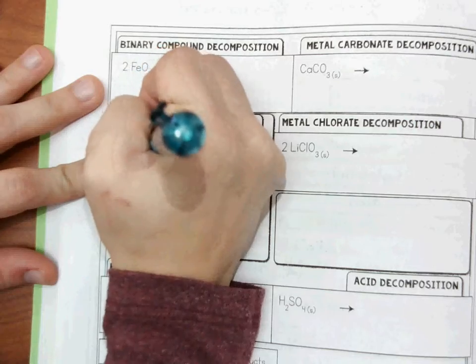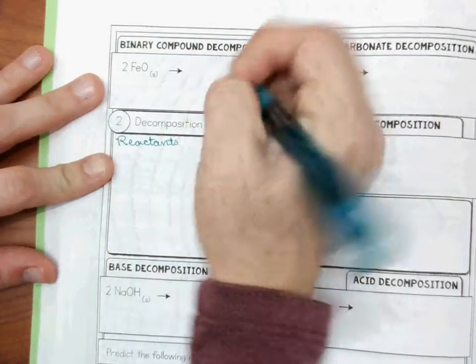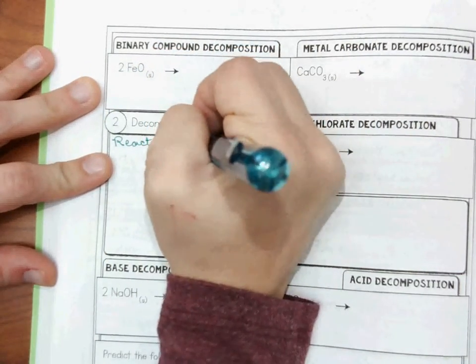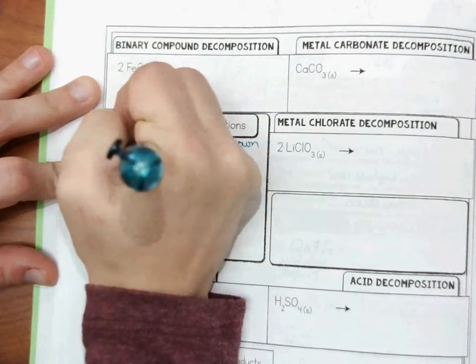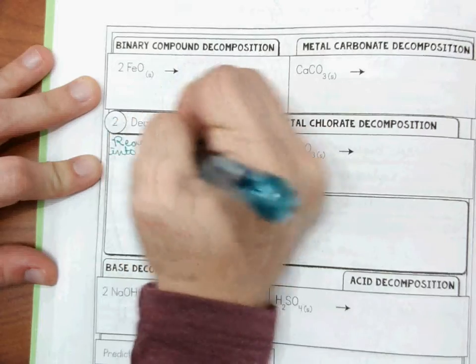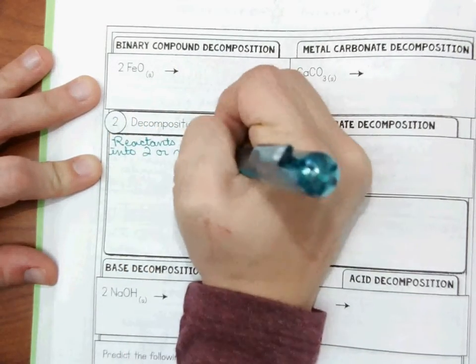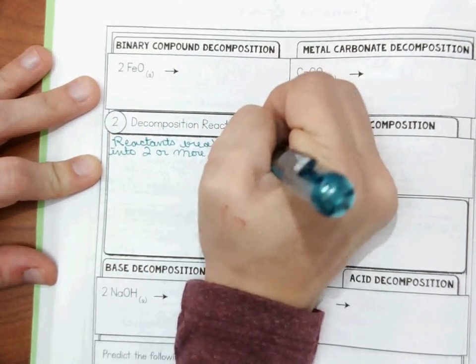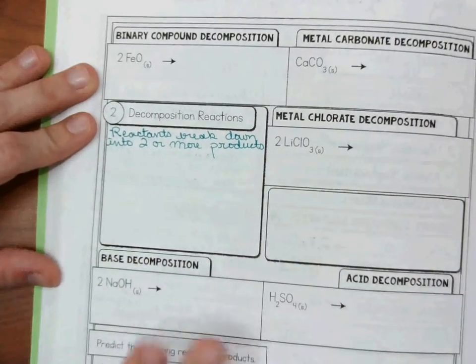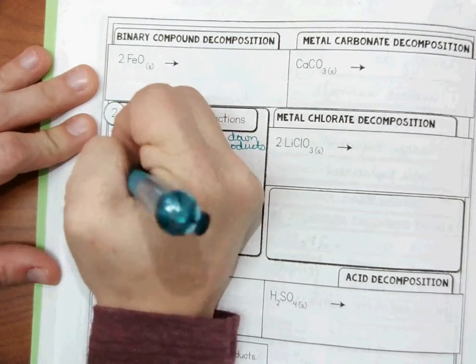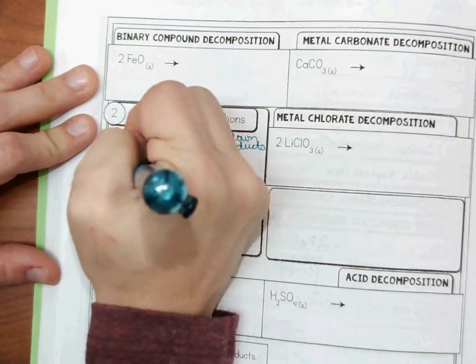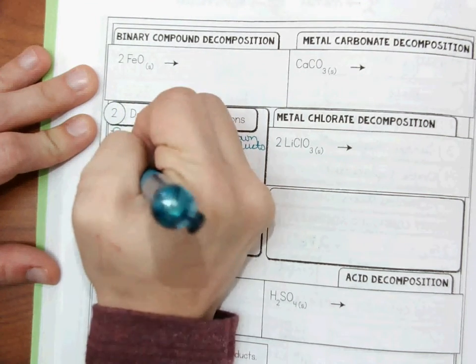This is where the reactants break down into 2 or more products. So I have a little man and a woman.